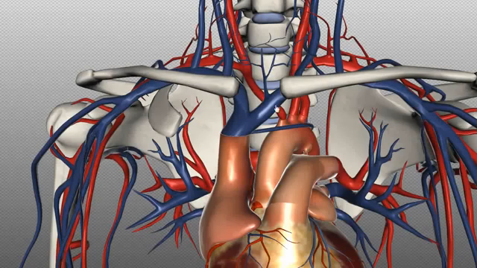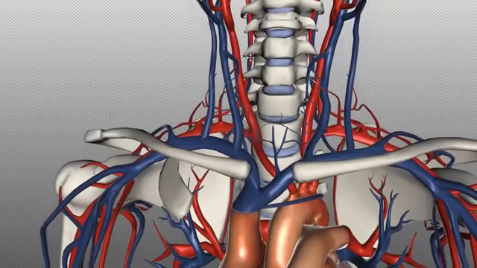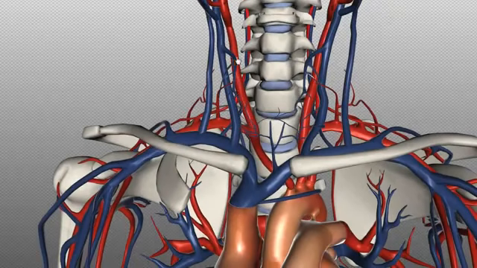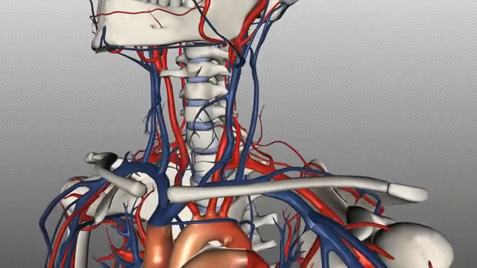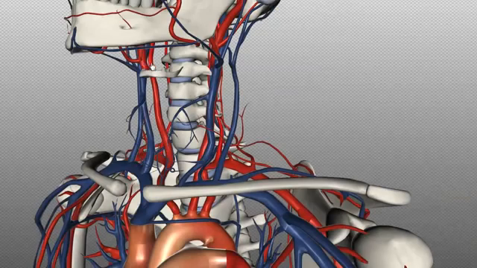This brachiocephalic trunk then splits into two branches. You've got the right subclavian here and the right common carotid. Just like you've got the left common carotid here, you've got the right common carotid here, which branches off from the brachiocephalic trunk. Following the common carotid arteries up a bit further, they then split into another two branches. You've got the internal carotid and the external carotid coming off the common carotid artery.